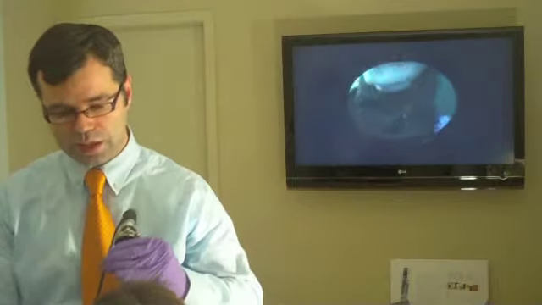With nasal endoscopy, I use a rigid nasal endoscope, and it's inserted in the nasal passages. And what this allows me to do is to evaluate the structure of the nose and the anatomy of the nose, and look at the nasal septum and turbinates. I can look for a septal deviation or enlarged turbinates. It also would allow us to see a tumor or mass inside of the nose, and to evaluate people for nasal polyps.